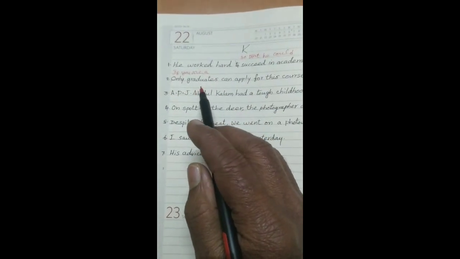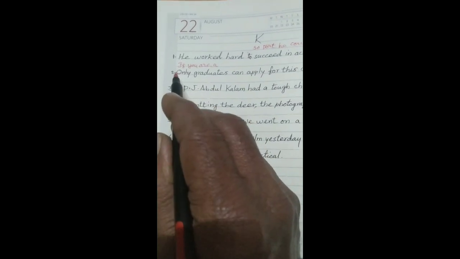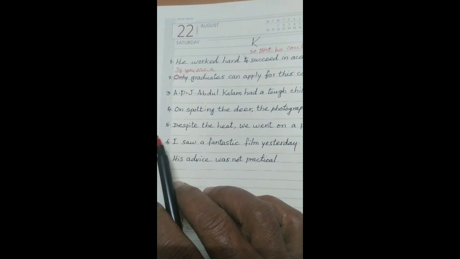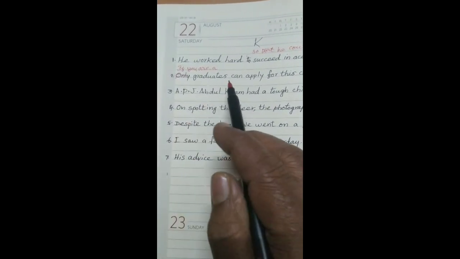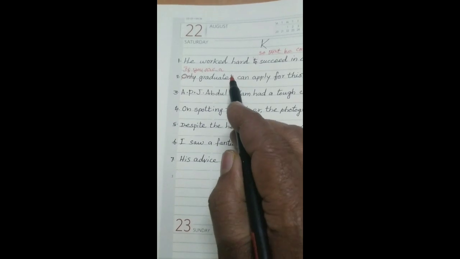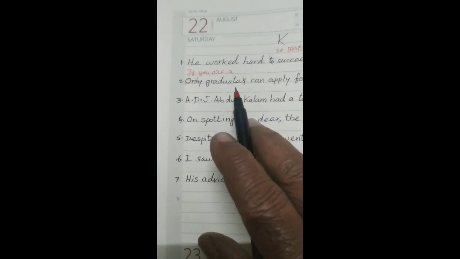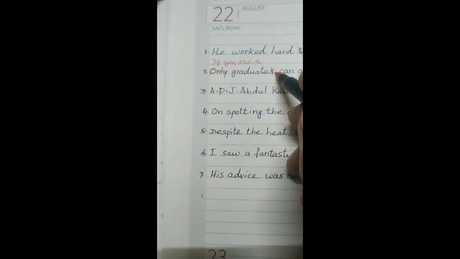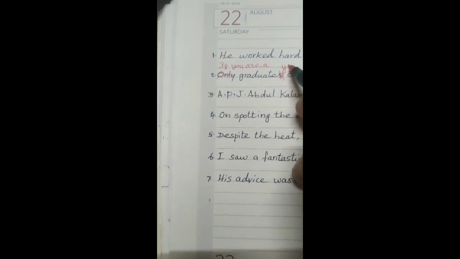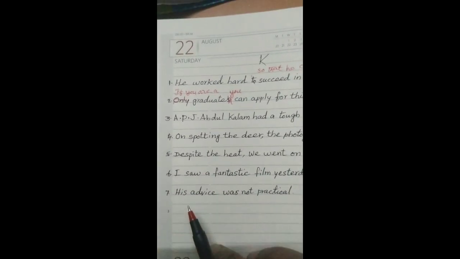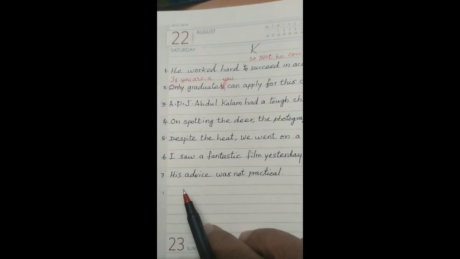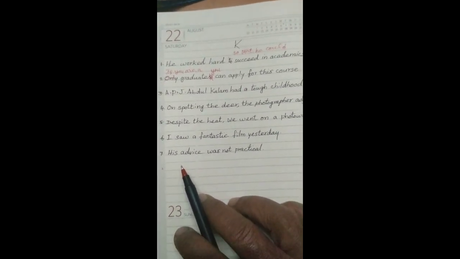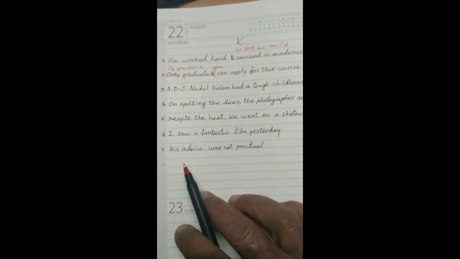So this is plural, we will make it singular. So the s is cut. So if you are a graduate, you have to add the subject. You will add a subject here, you. So it will read like this. If you are a graduate, you can apply for this course.